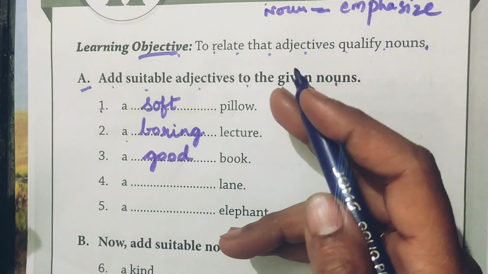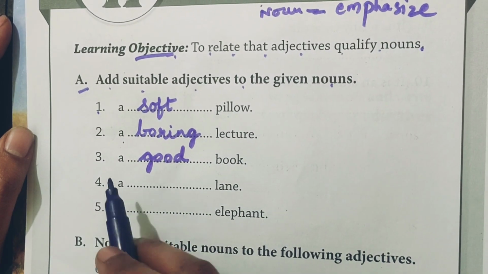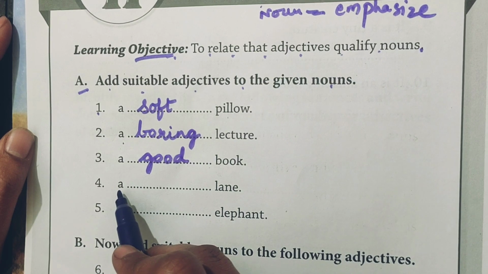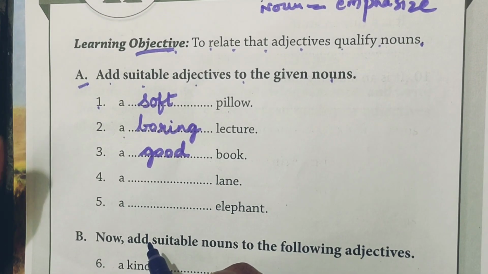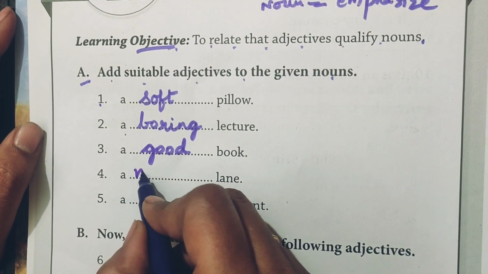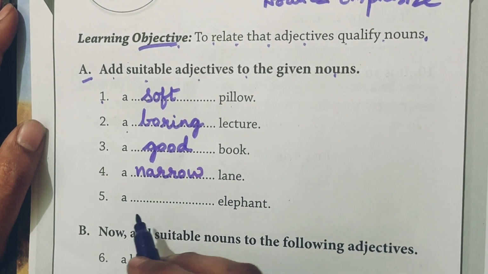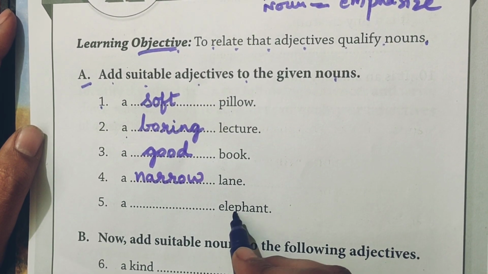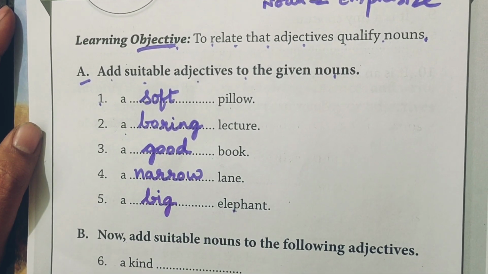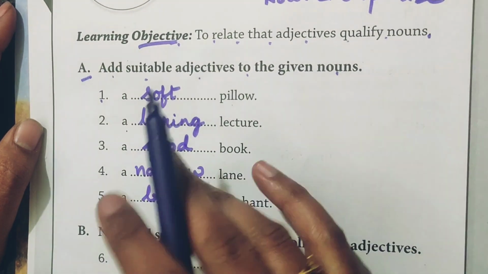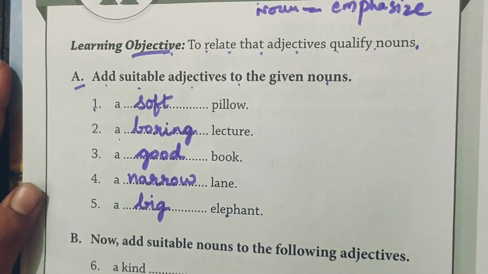Then next we have a dash lane. So generally how is a lane described? As a narrow lane. Then we have a dash elephant. So here I am putting big, a big elephant. So these are the adjectives for the given nouns.